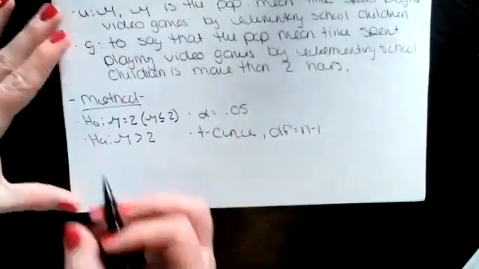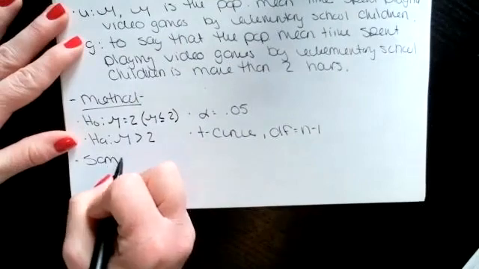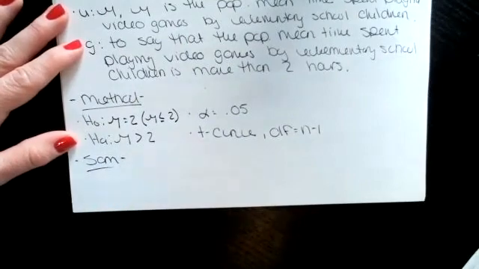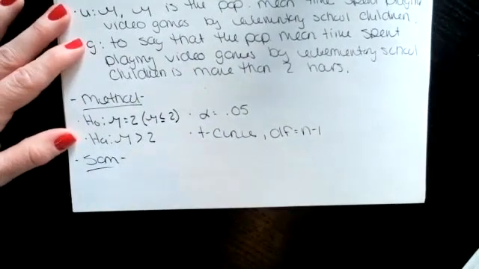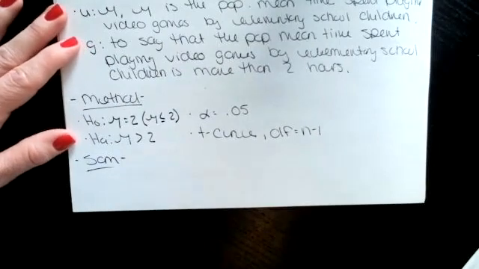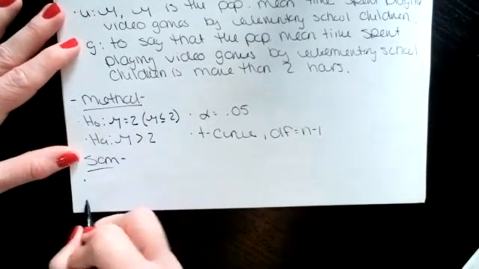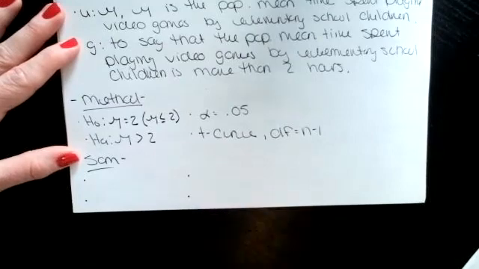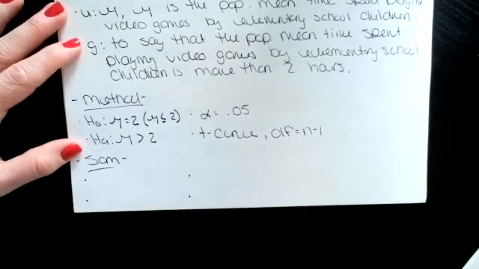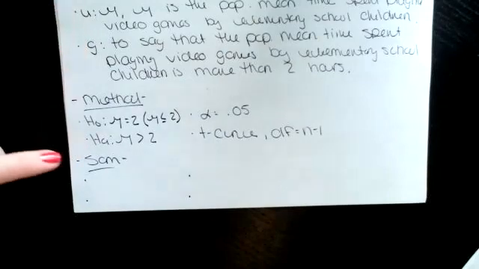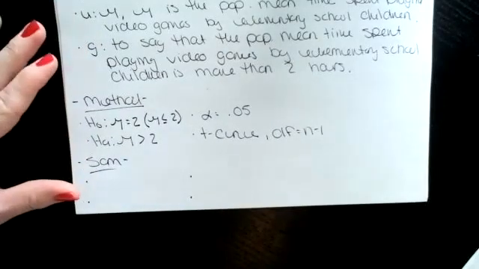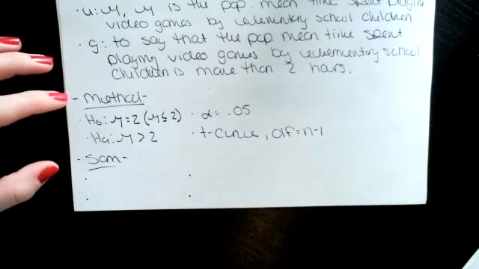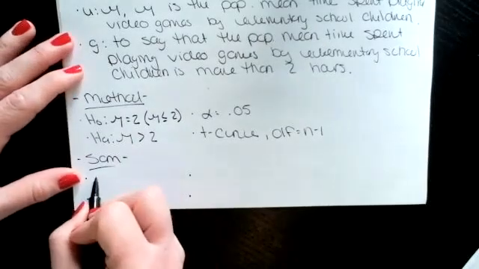All right, let's take a look at that sample. So for my sample, I'm going to take the information from this statement. So this is a sample of 31, and we found an average of 2.5 and standard deviation of 0.5. So here for my sample, since it's numerical, I need a little bit different information than I did for categorical.